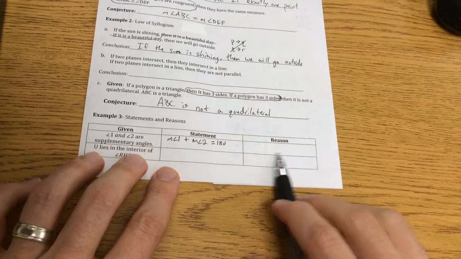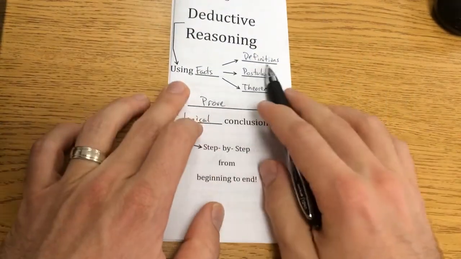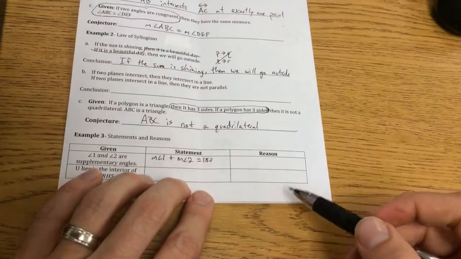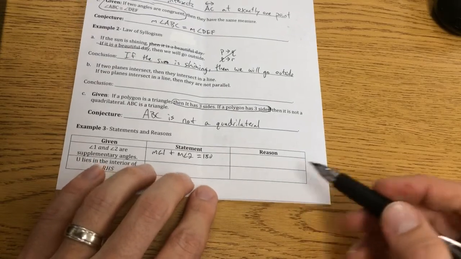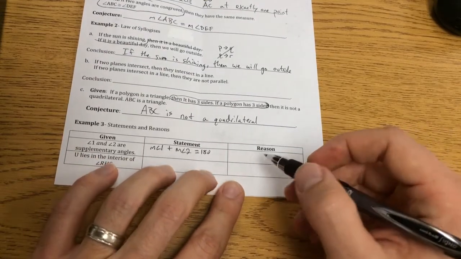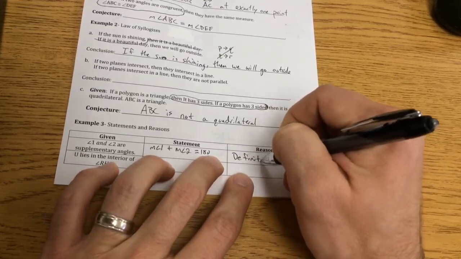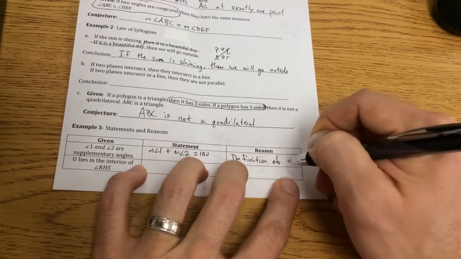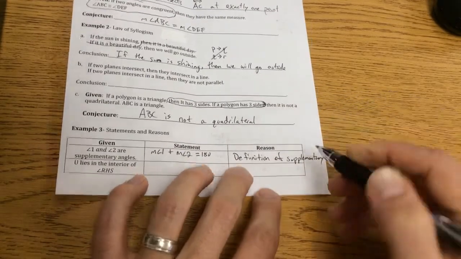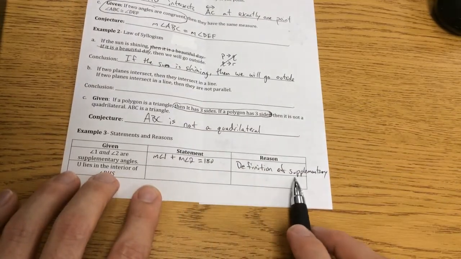And I need a reason for this. What reason can I say? On the front here we talked about these facts we have to give by definitions, postulates, and theorems. Well, why do you know that this is true? It's not just because your teacher told you that it's true. It's because somewhere it's written down as a fact. That's all taken from the definition. The definition of supplementary states this exact same thing. So I can make that statement based on the definition of supplementary.